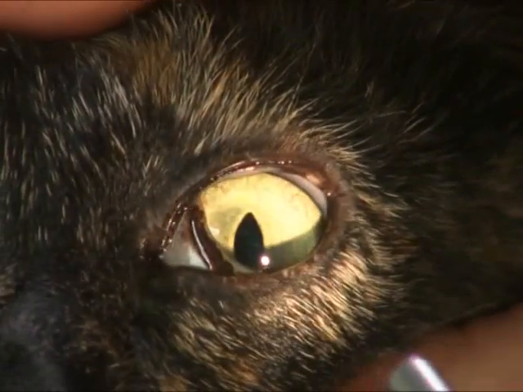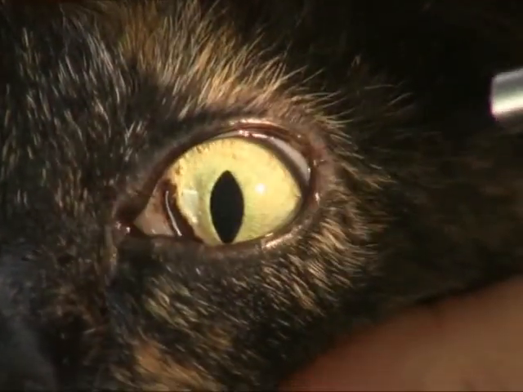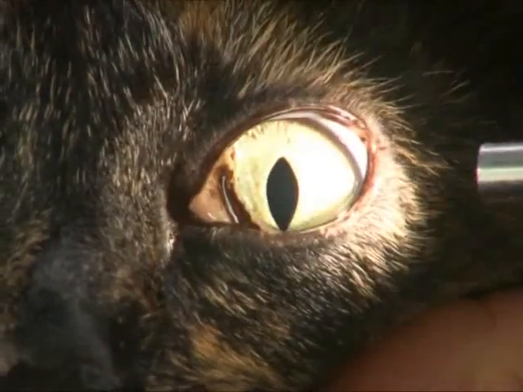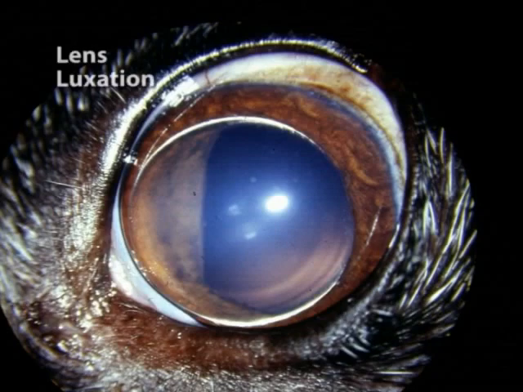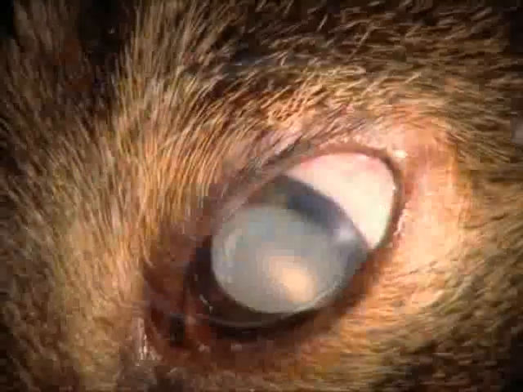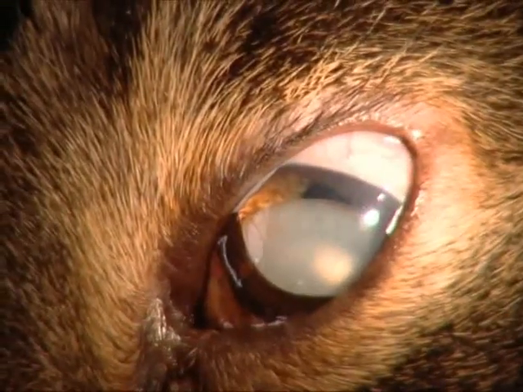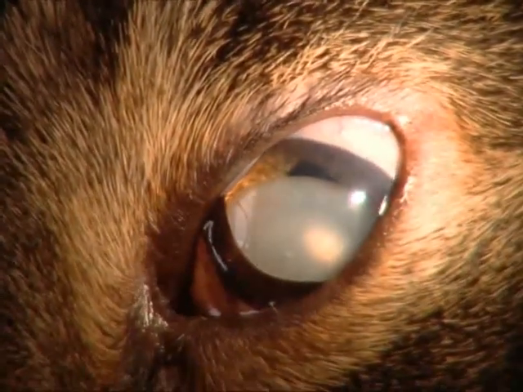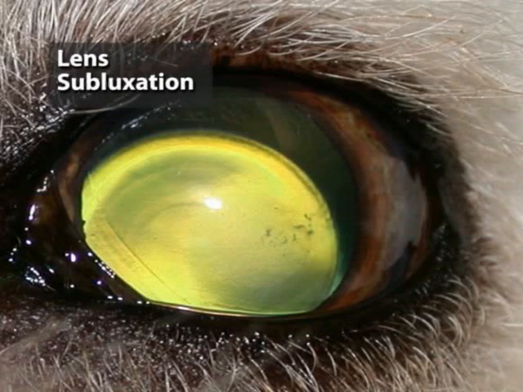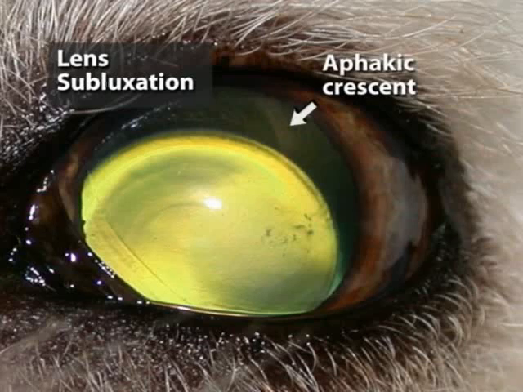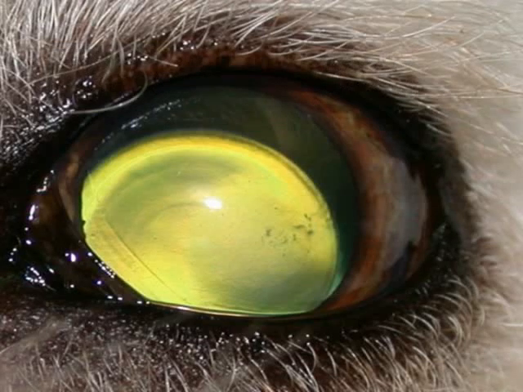The lens can be difficult to examine with the naked eye, but obvious changes should be noted. Anterior lens luxation is usually readily detectable, but may be more obvious when the eye is viewed obliquely. Partial luxation, or subluxation, appears as an aphakic or lens-free crescent between the pupil margin and the lens.